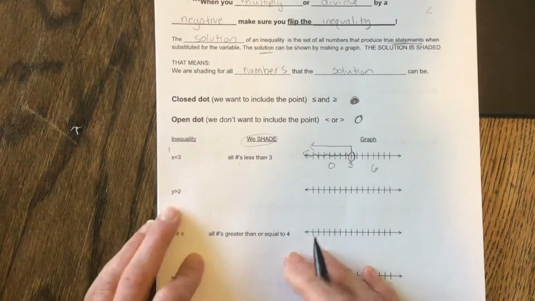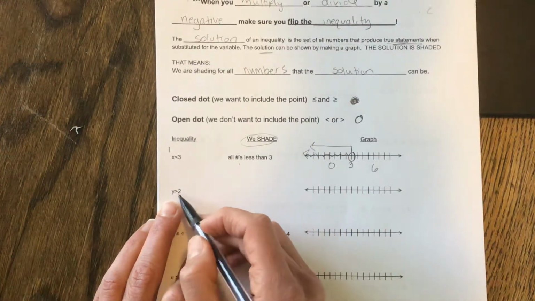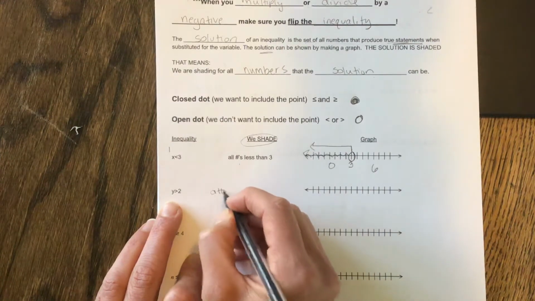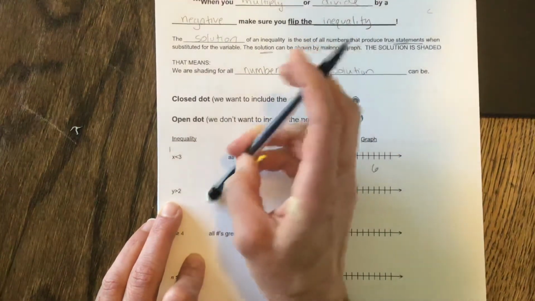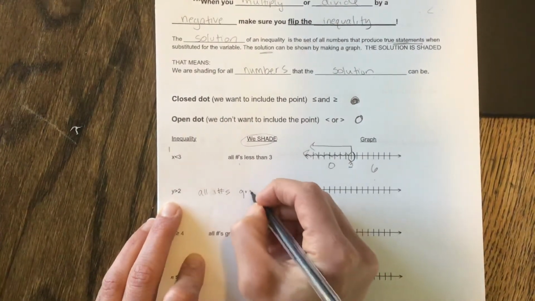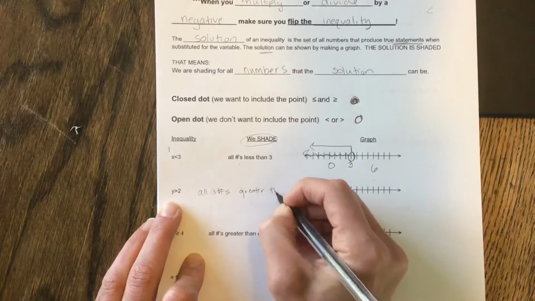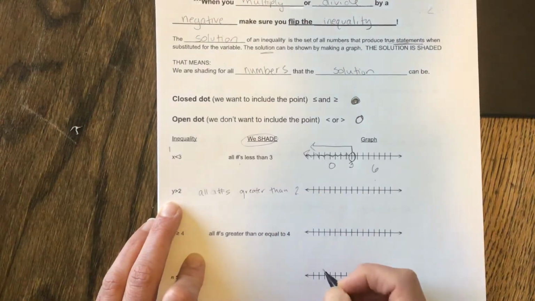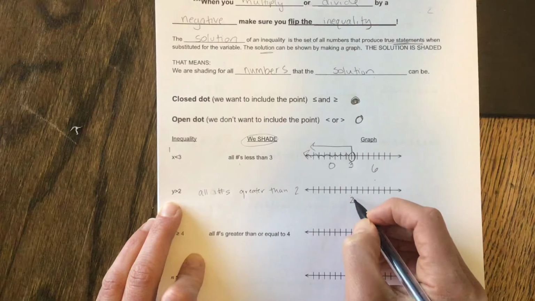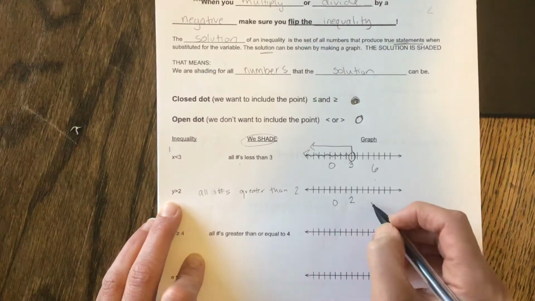Okay, y is greater than 2. So we want to shade all numbers greater than 2. Again, you might put 0, 1, 2. I just am so used to doing it this way, 0 and 4.